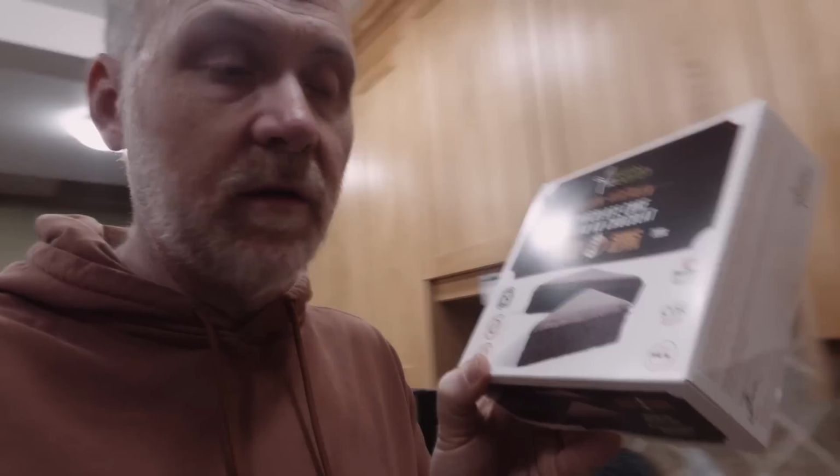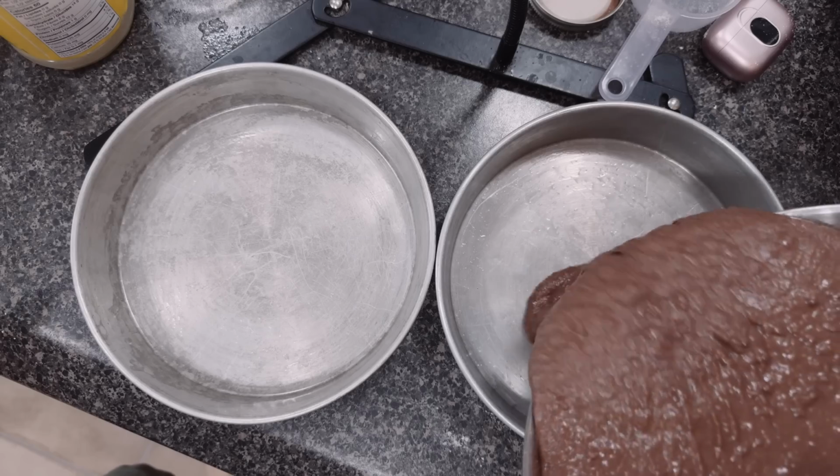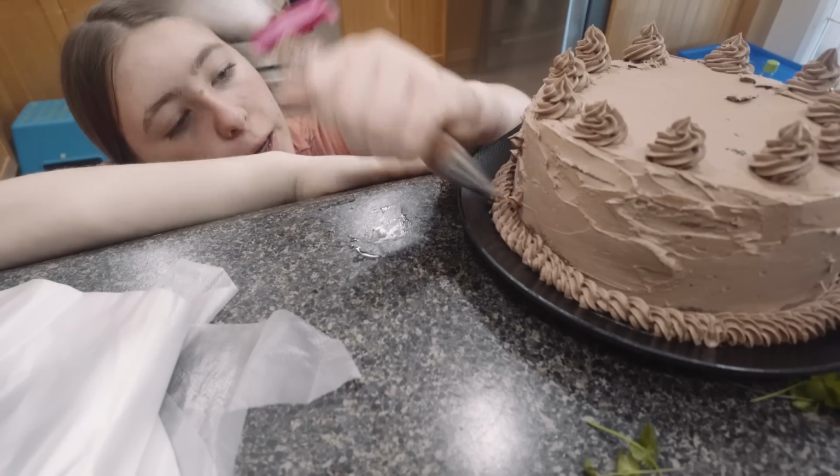This is our favorite chocolate vegan cake that we buy sometimes as a treat, and we're going to try to make it whole food, plant-based, vegan. Stick around to see if we succeed or fail.